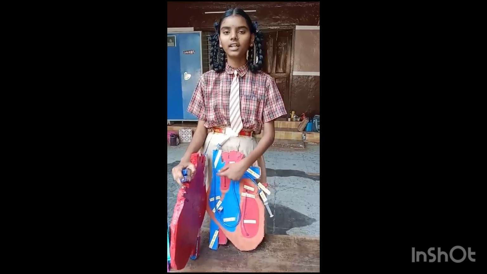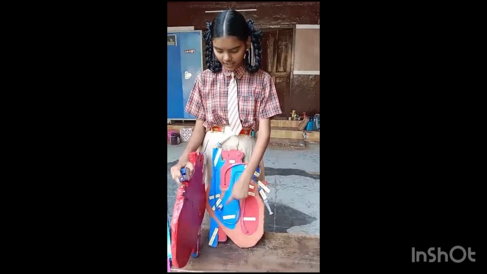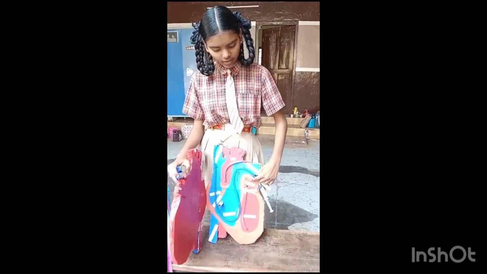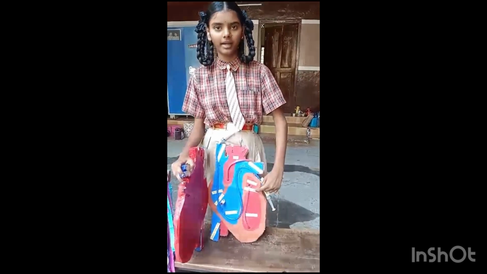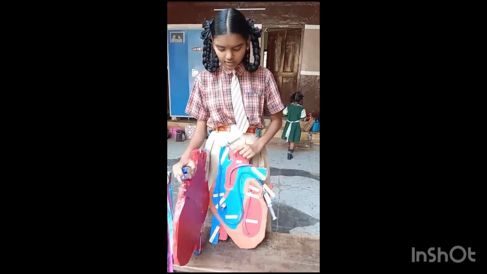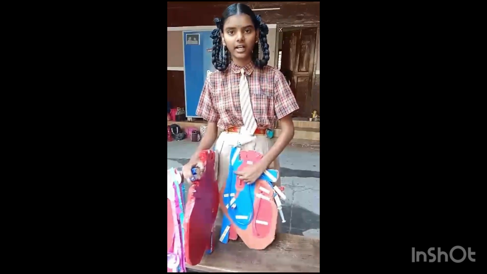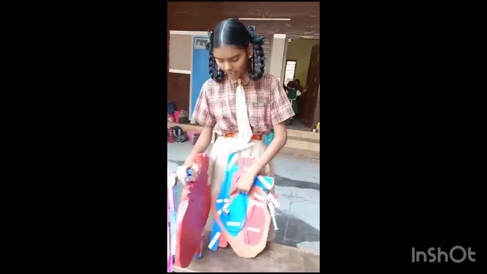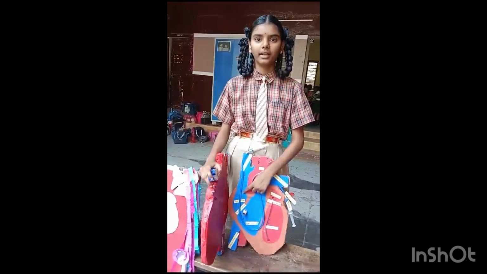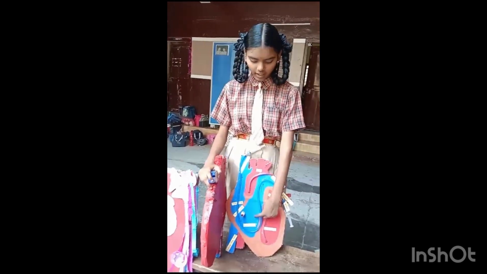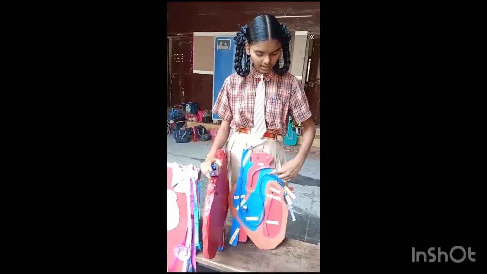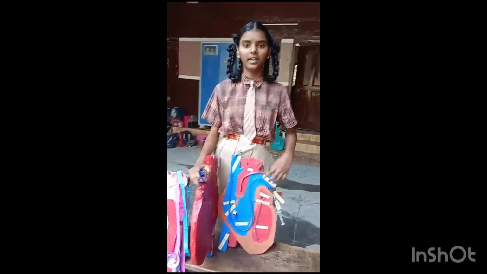The right auricle and right ventricle are separated by the tricuspid valve, and the left auricle and left ventricle are separated by the bicuspid valve. The deoxygenated blood from the superior vena cava and inferior vena cava enters into the right atrium, and due to the force of the blood, it enters into the right ventricle, and due to the pressure, it goes into the lungs through the pulmonary artery.